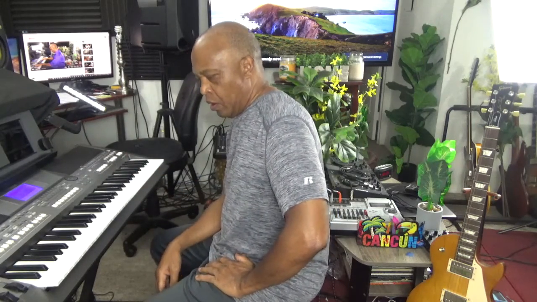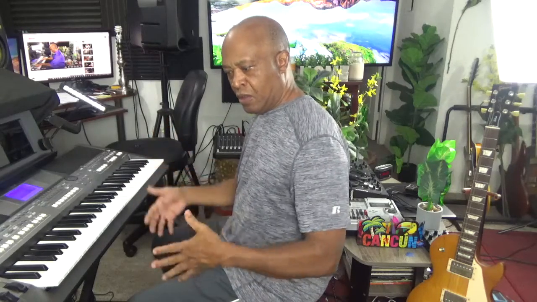So when you're playing a progression in C major, for example, all the notes in the key of C major are diatonic to the C major scale. That means all the notes belong to the C major scale.